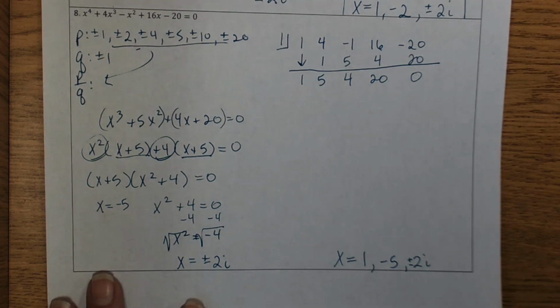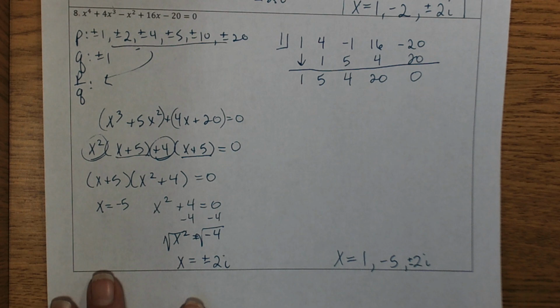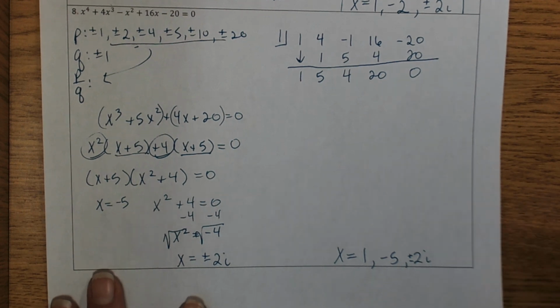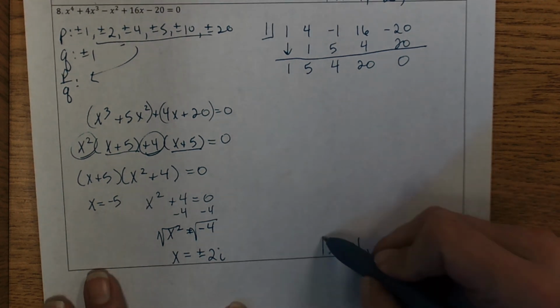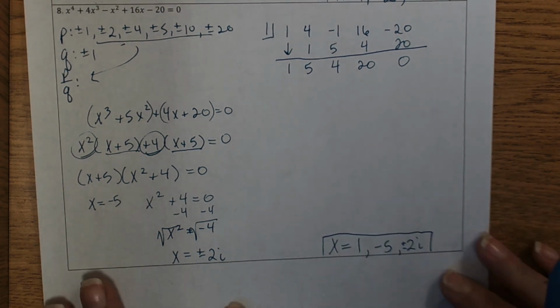You can factor, just usually what I recommend is when you get to that x squared, instead of continuing to try to do synthetic division, just take those and factor them.